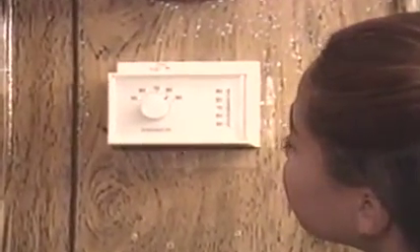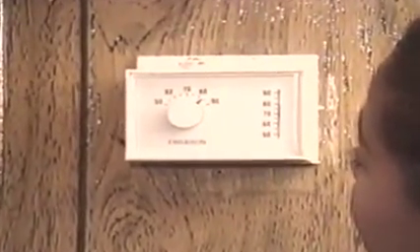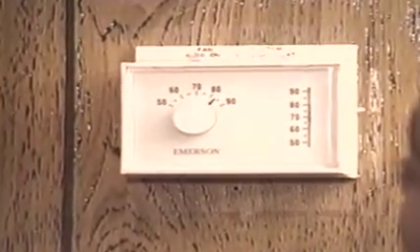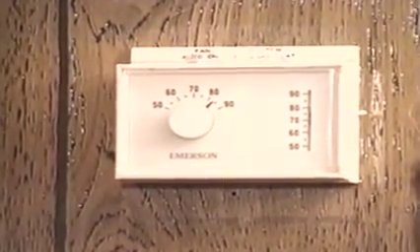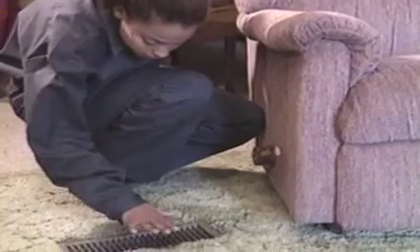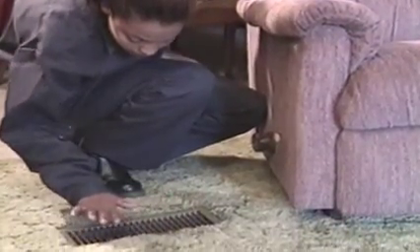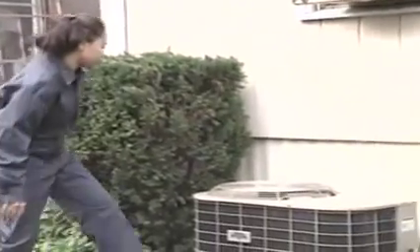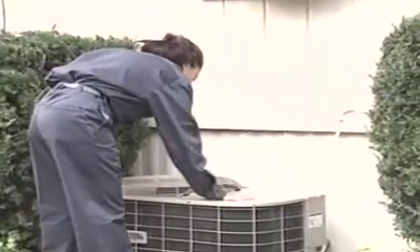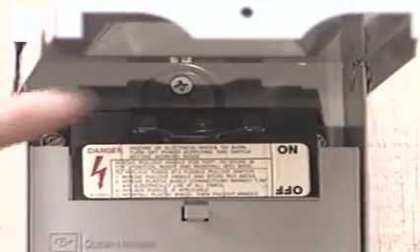Start by verifying the problem. The thermostat is set to 75 degrees, but the room temperature is 80 degrees. The air velocity feels adequate, though it is clearly not cool. Outside, you see that the condenser fan and compressor are not operating, even though the unit disconnect is turned on.